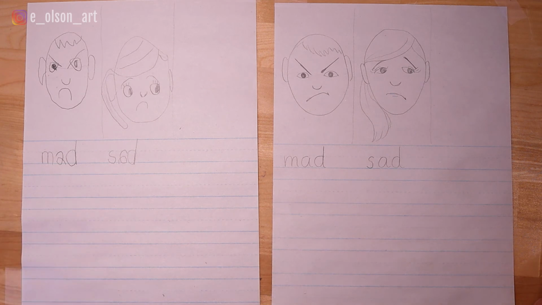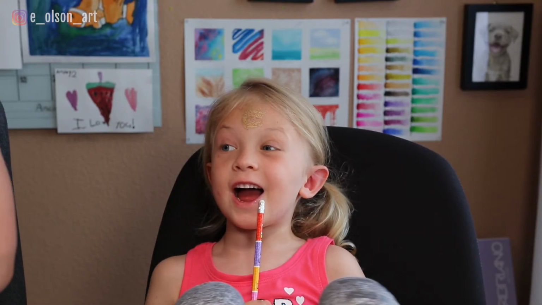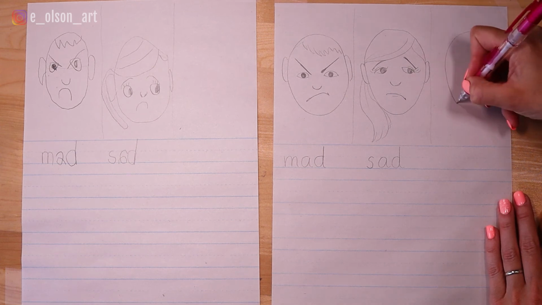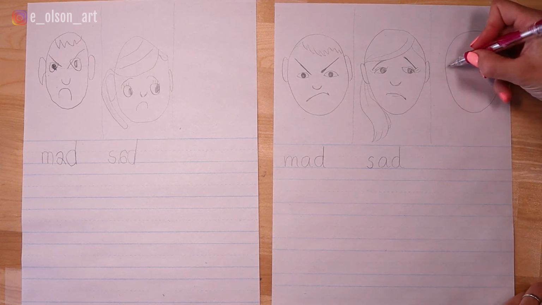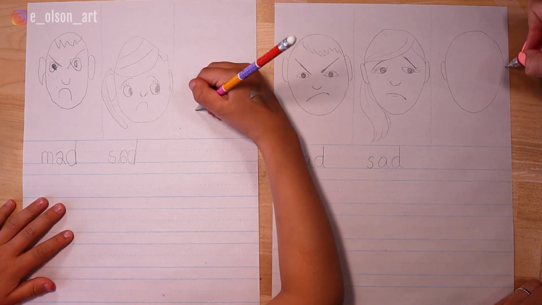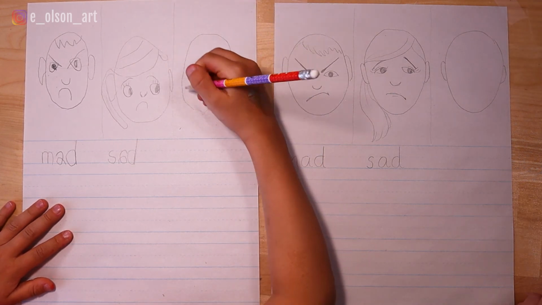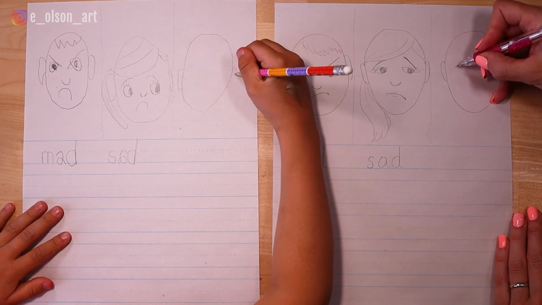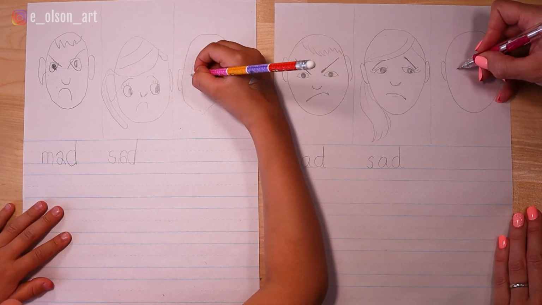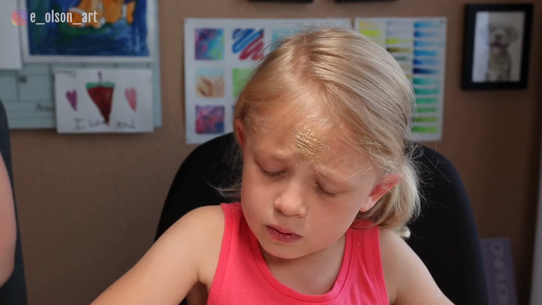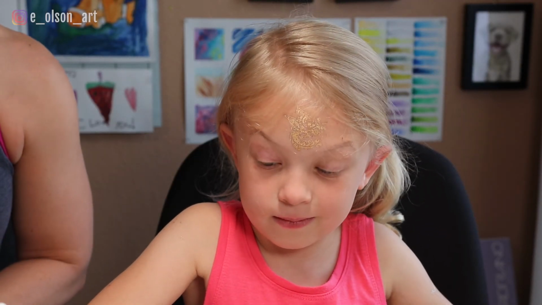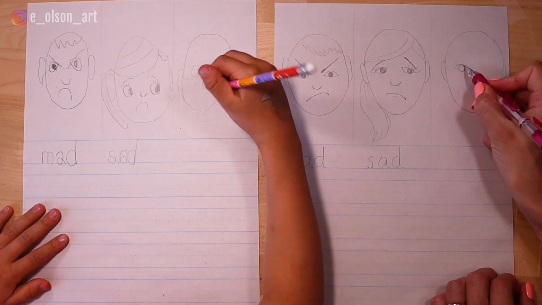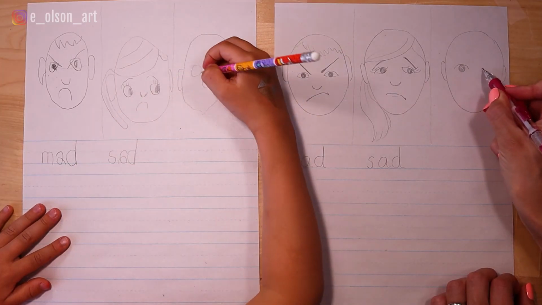Our last emotion is glad. So once again, we're drawing an oval shape for the head. Add some ears. Draw some eyes. And you can make these a little bigger because sometimes when you're glad, you open your eyes wider. Like you're excited. Yeah. So I'm going to make mine a little bigger.